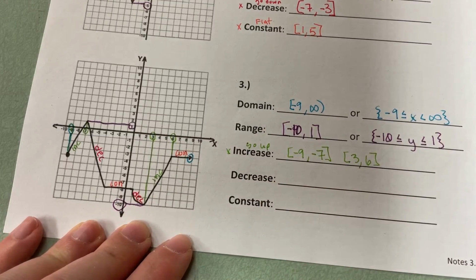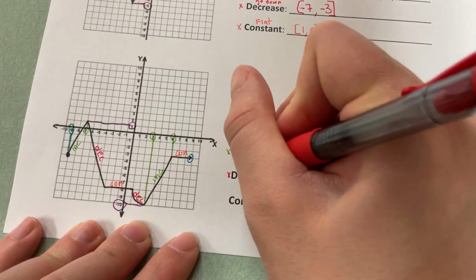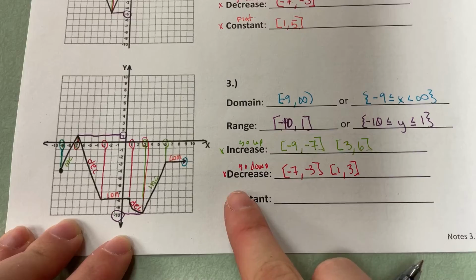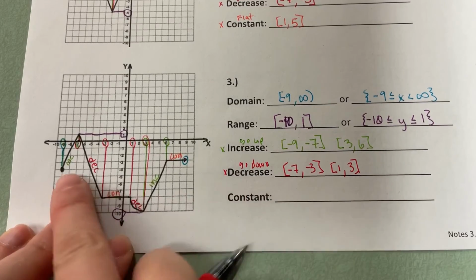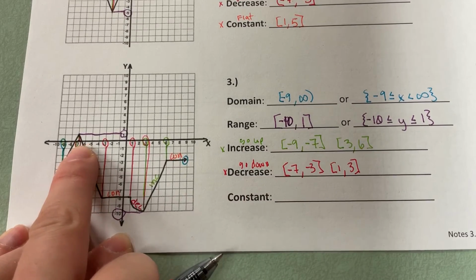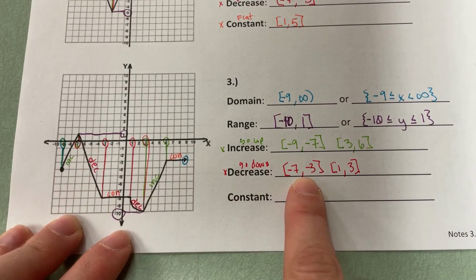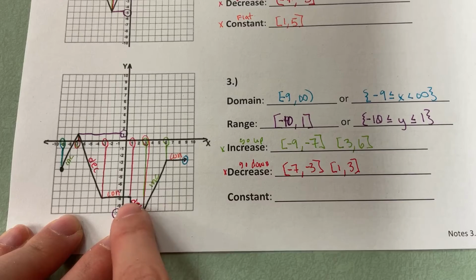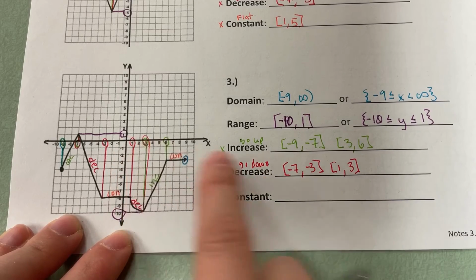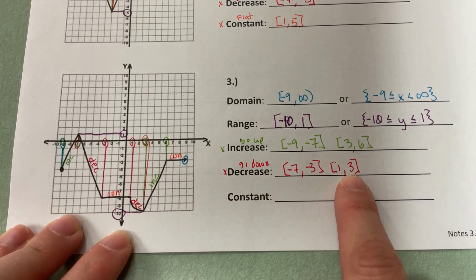Now let's look at decrease. Decrease is the ones that go down. The decreases, this first one starts at -7 and goes until -3. Both are part of the line, so square brackets. The second piece starts at 1, goes to 3, also again, both square brackets.